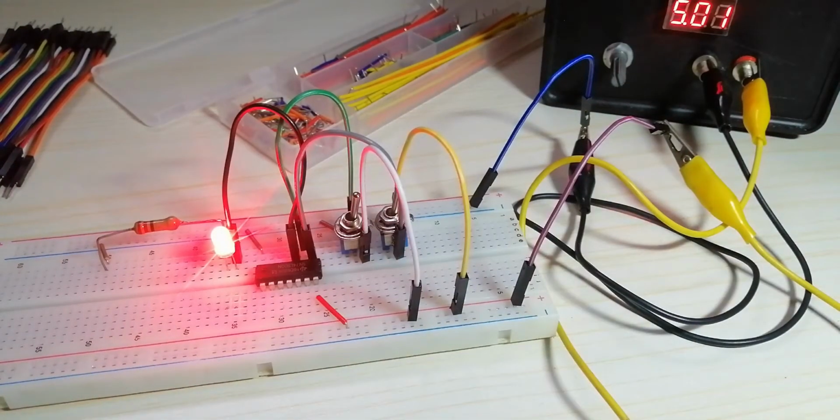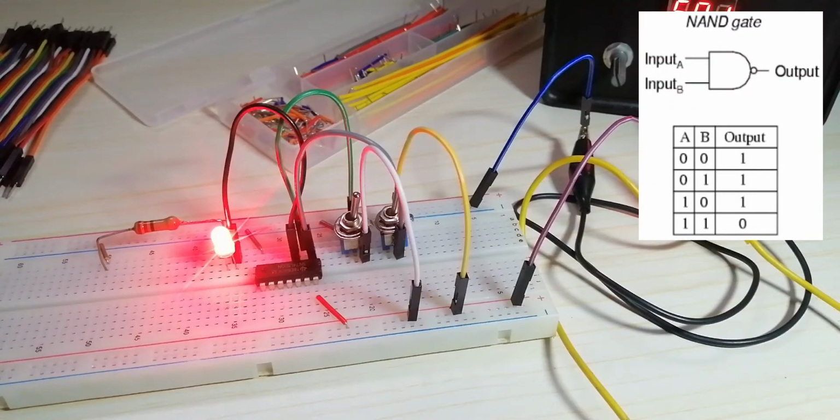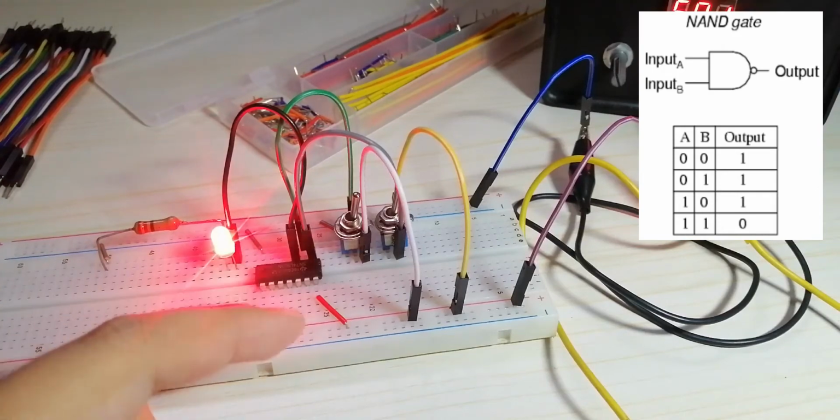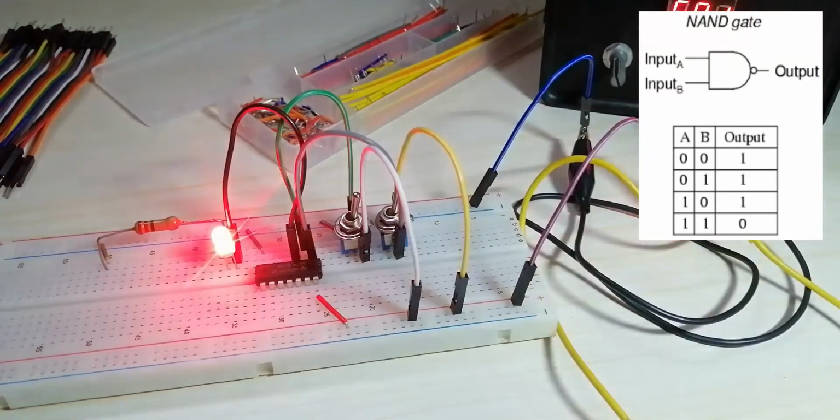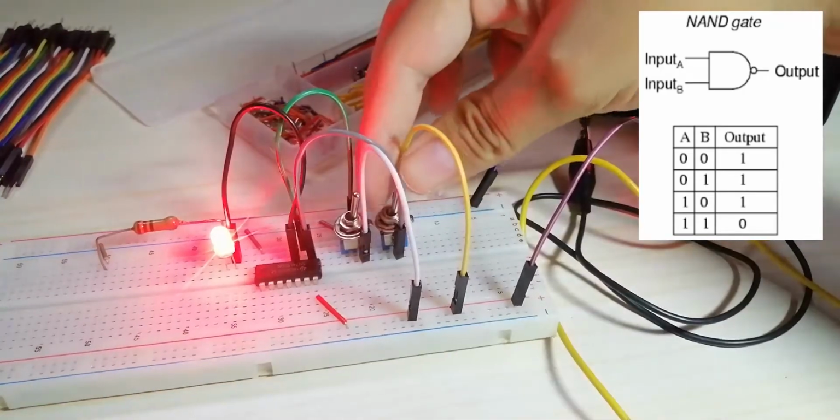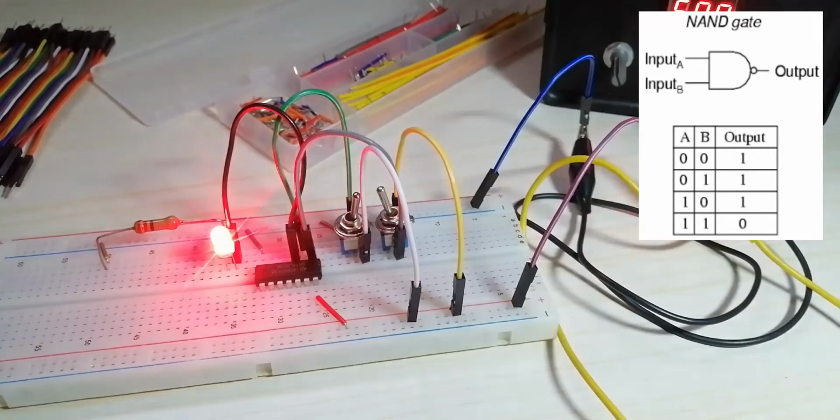So in the truth table, when switch A and switch B are at logic 0, the output is at logic 1. And when switch A is at logic 1 and switch B is at logic 0, the output also is at logic 1.